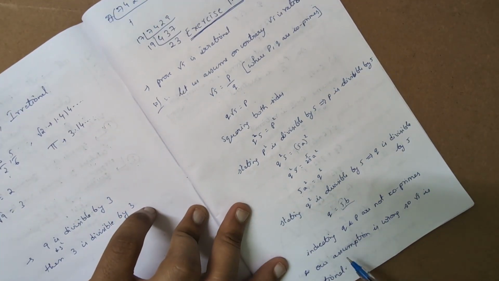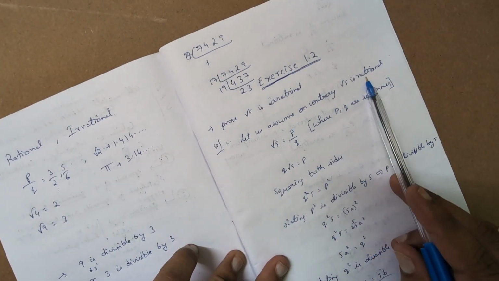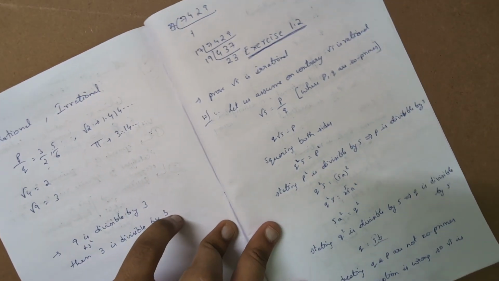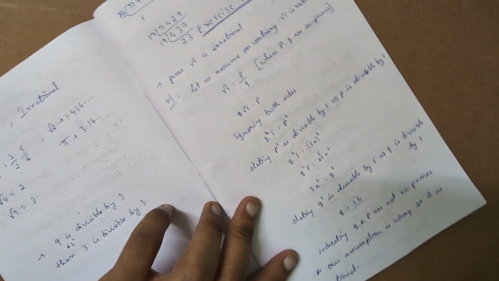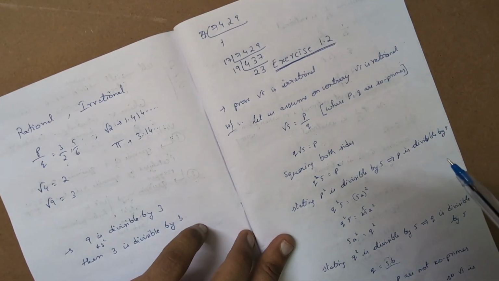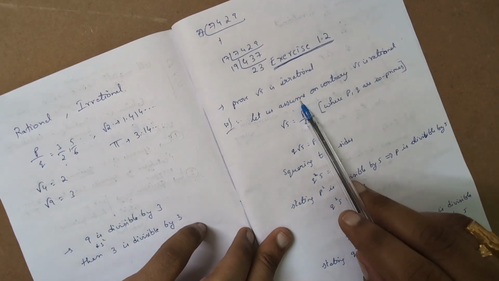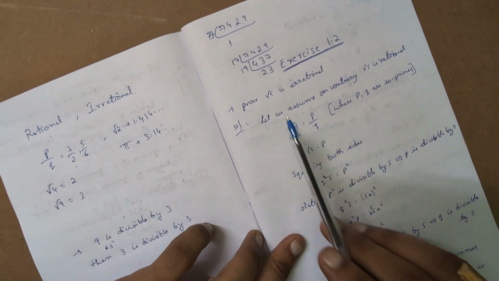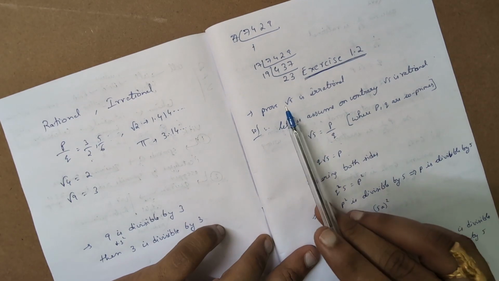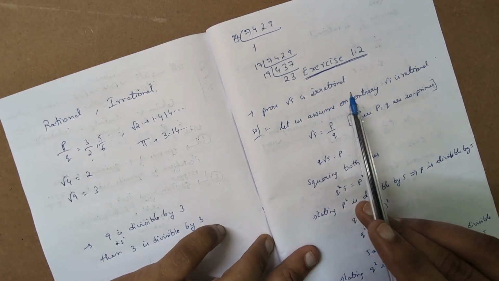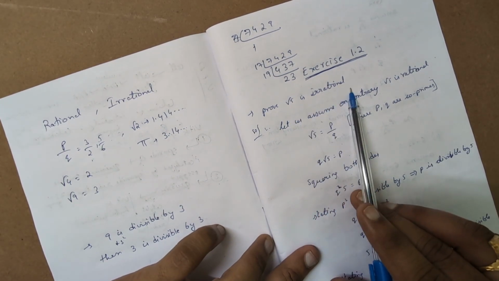So our main assumption, that root 5 is rational, is wrong. Indirectly we can say that our assumption is wrong, so root 5 is not rational. If it is a 3 marks or 5 marks question, definitely you need to mention all these points. If it is a 1 mark question, then you can directly say that root 5 doesn't have a value, because root 4 has a value whereas root 5 doesn't have a specific value. If a number doesn't have a specific value, then it becomes an irrational number.